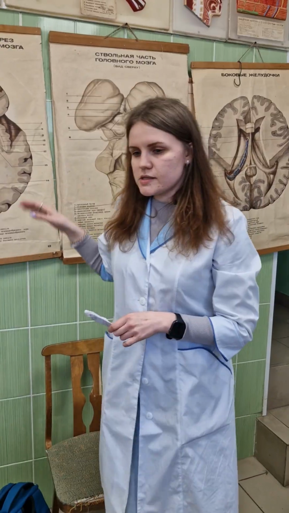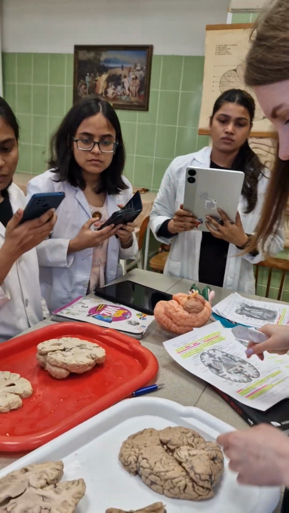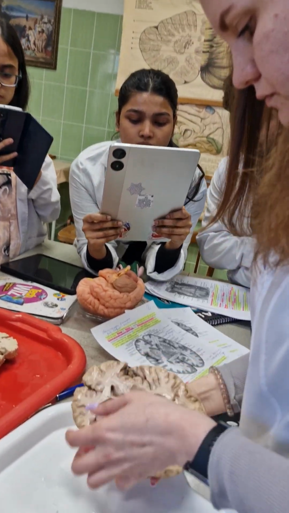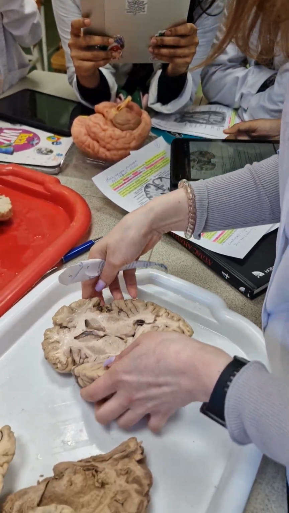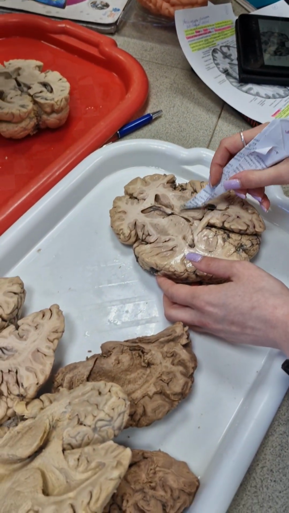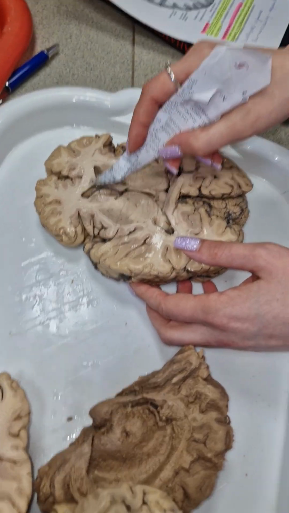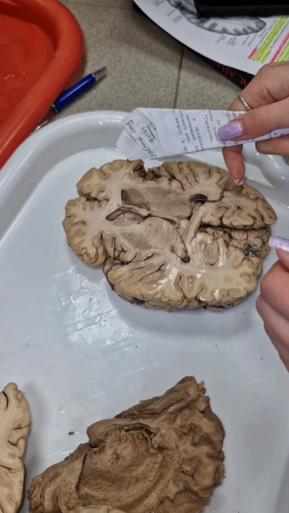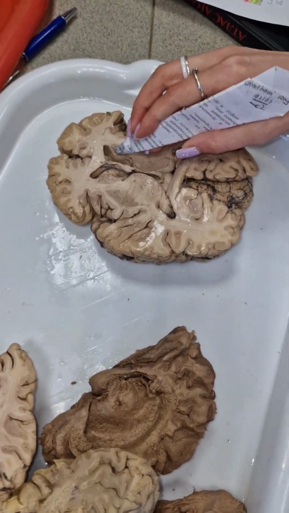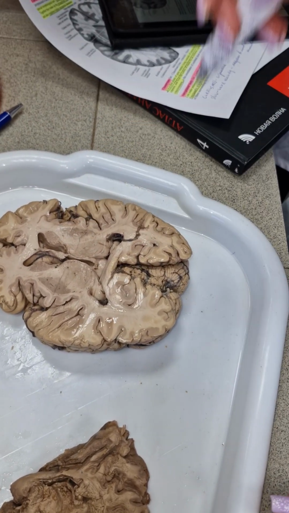And all of this we can see on the, which is better? On this, or on this, no, on this I can see. Two thalami. And this is, what is this? Lateral ventricles. No, this is lateral gray matter. What is this? Caput of nucleus caudatus.